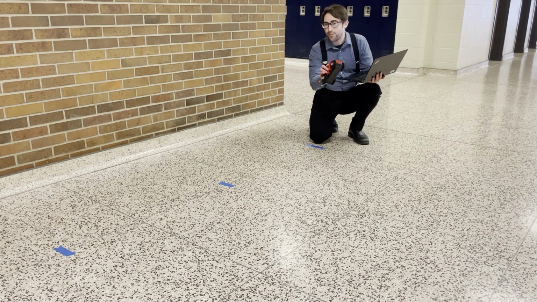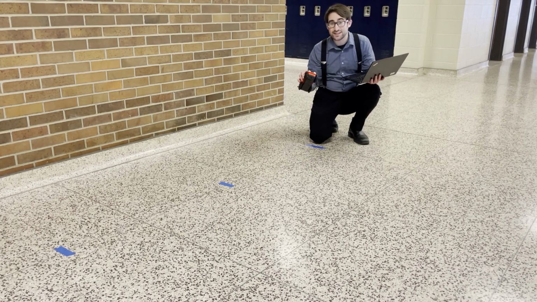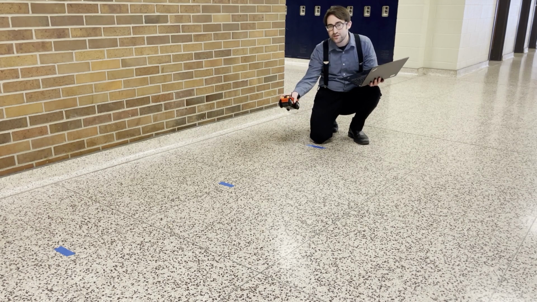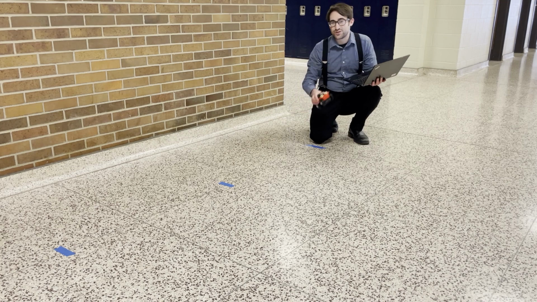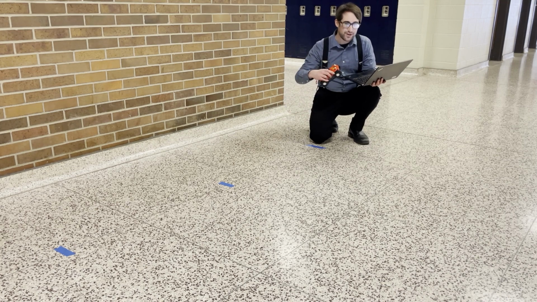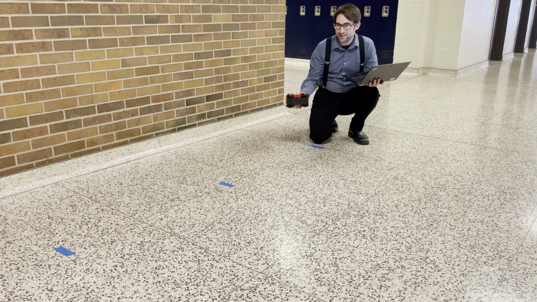Now, I'm going to use a stopwatch to measure how long it takes in seconds for the tumble buggy to travel 1 meter, 2 meters, 3 meters, 4 meters, and 5 meters. You can use a stopwatch on your phone or a laptop. You can use a physical one, doesn't really matter. As long as you're keeping track of the time in seconds, we're good to go.